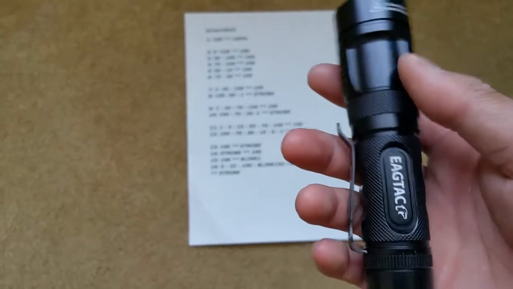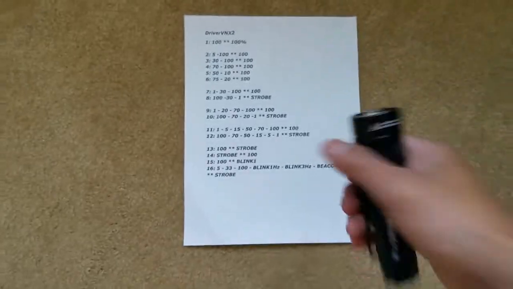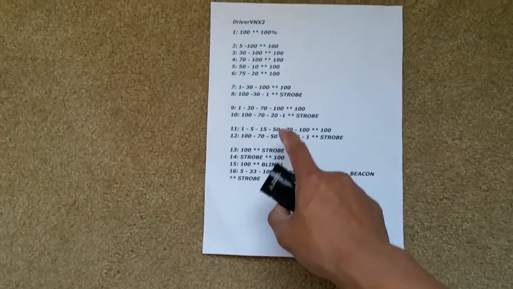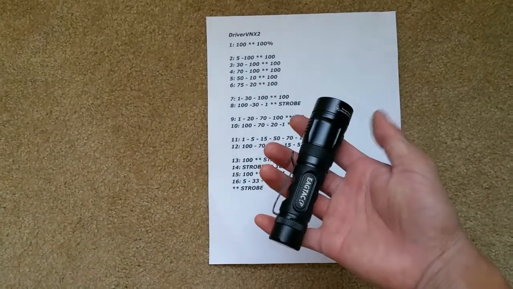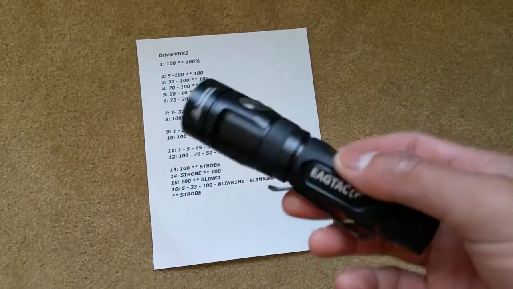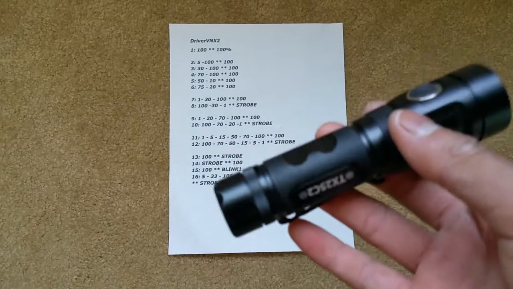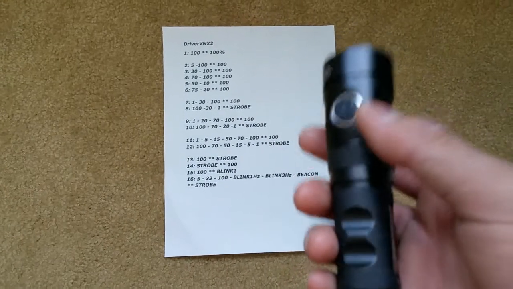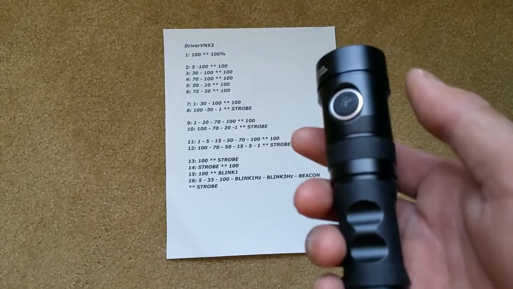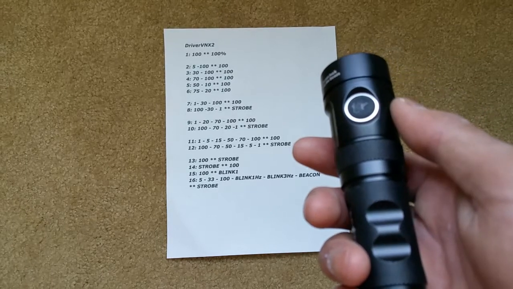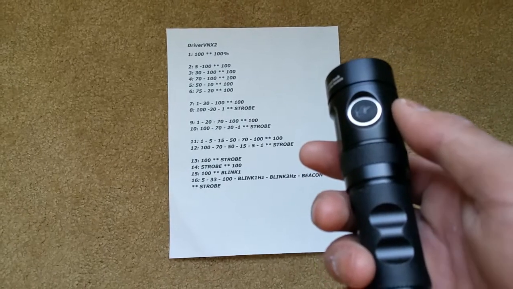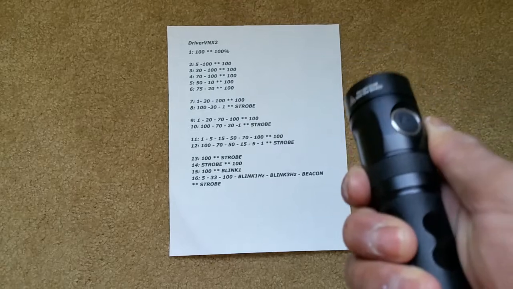Okay, so this driver is programmable with 16 different mode groups. The cool thing about this driver is you have three different levels of access from off. From off you can access the first mode in the sequence by holding down.